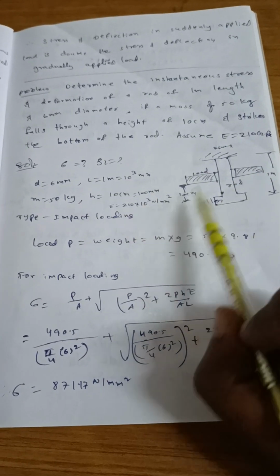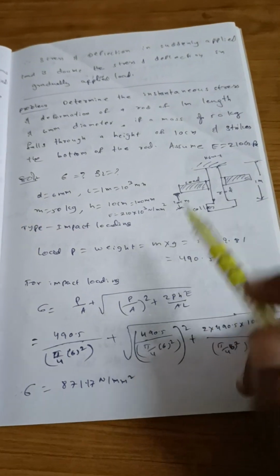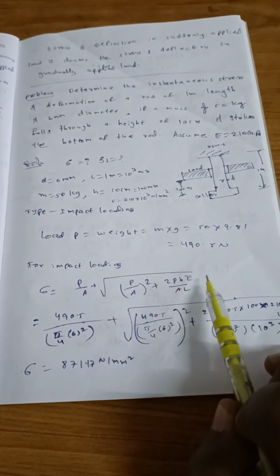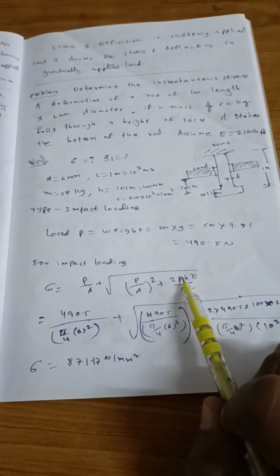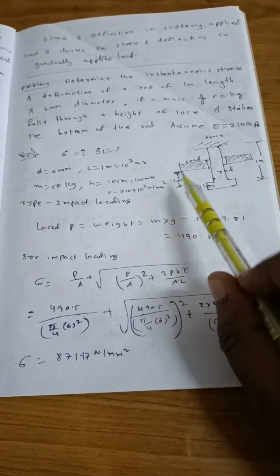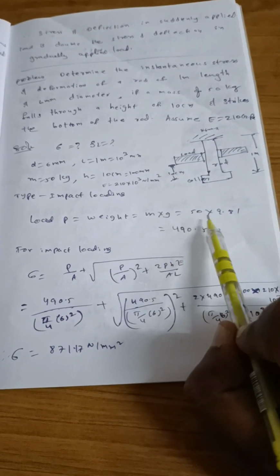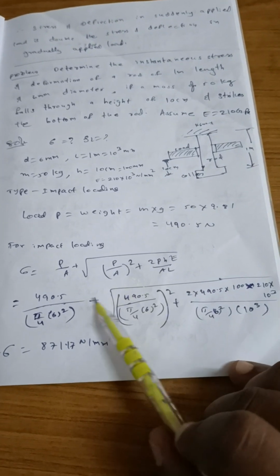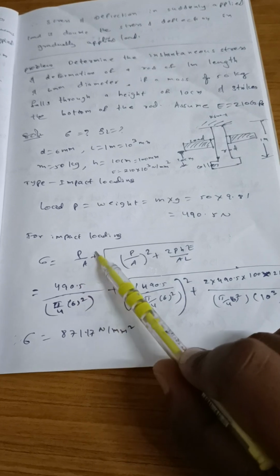So the type of loading here is impact load. For impact load we have the formula sigma equal to P by A plus under root P by A whole square plus 2 PHE by AL. What is P here? Load is nothing but weight, so mass into acceleration, 50 into 9.8, 490.5 Newton. This is the P.